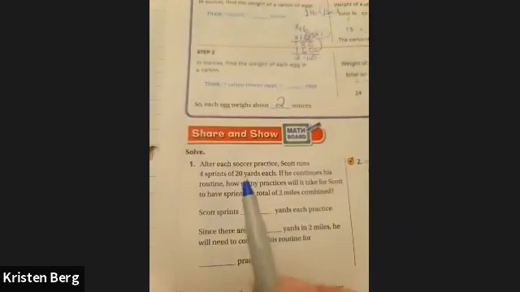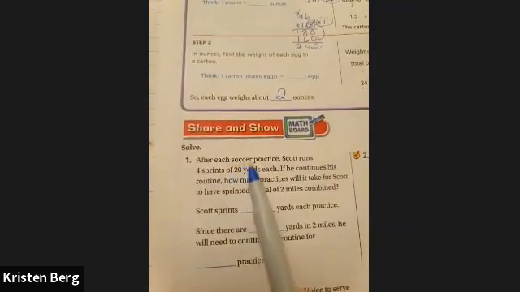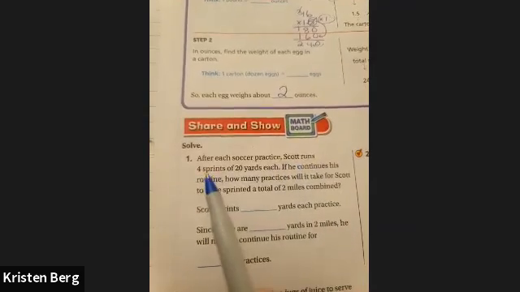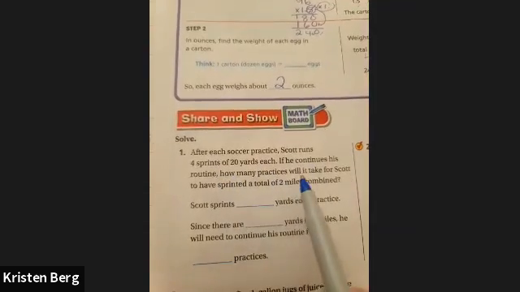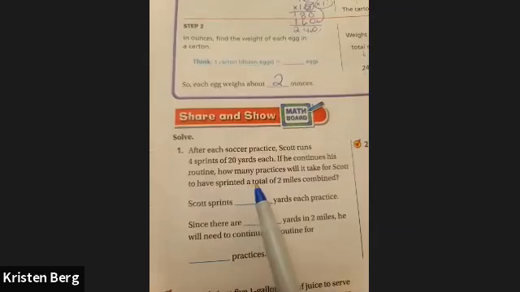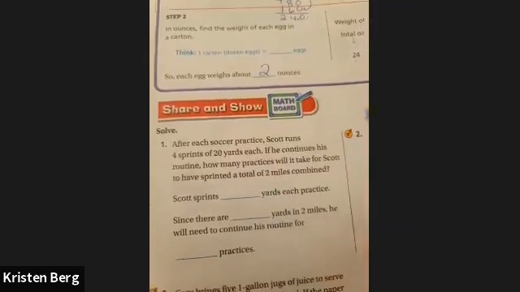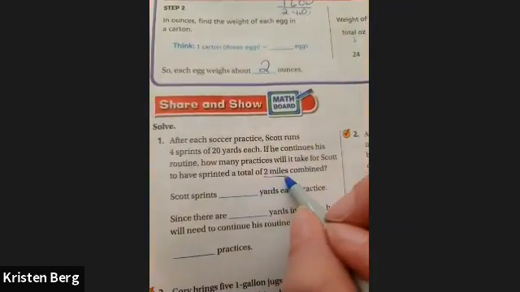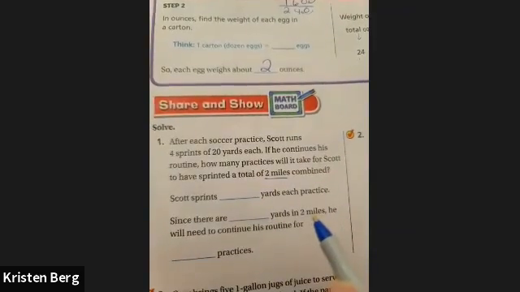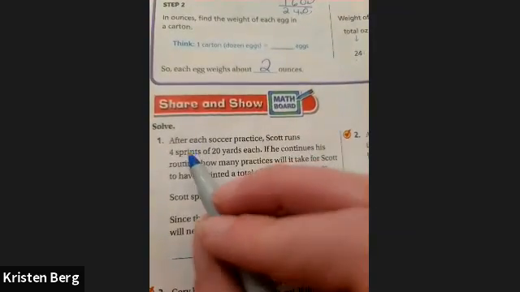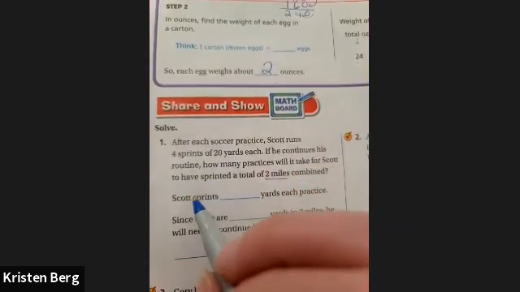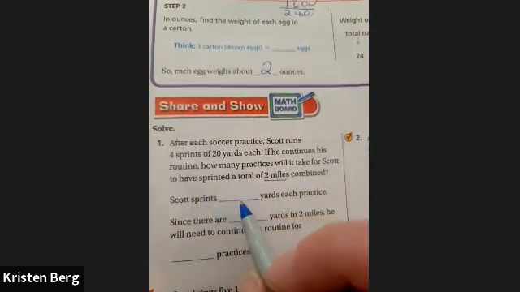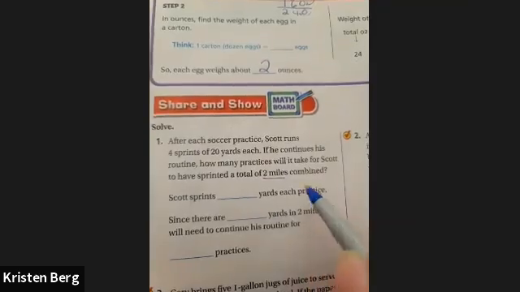Okay, next one. After each soccer practice, Scott runs 4 sprints of 20 yards each. If he continues this routine, how many practices will it take him to have sprinted a total of 2 miles combined? So it says he runs 4 sprints of 20 yards. So Scott sprints how many yards at each practice?